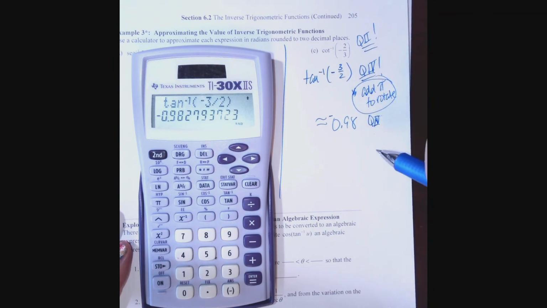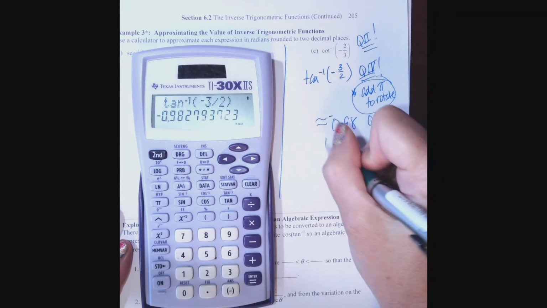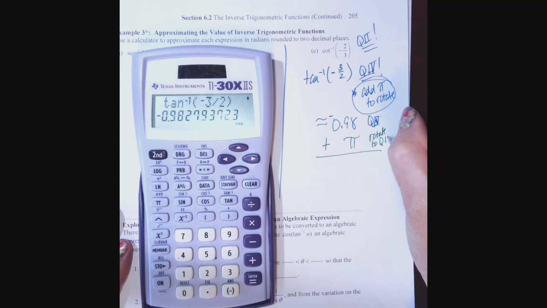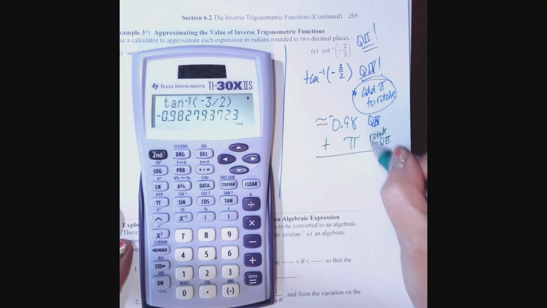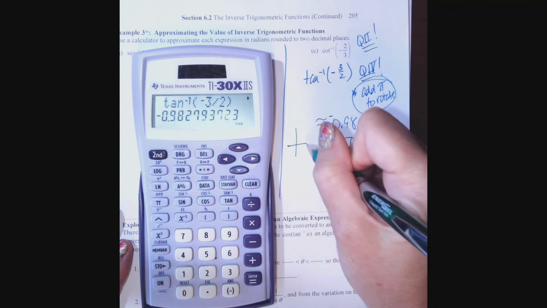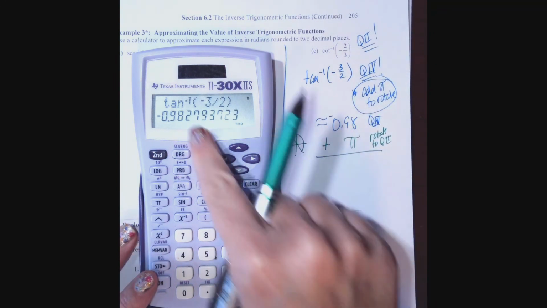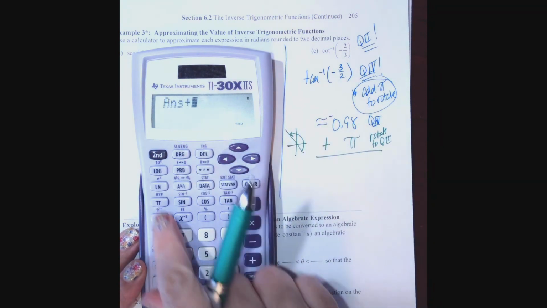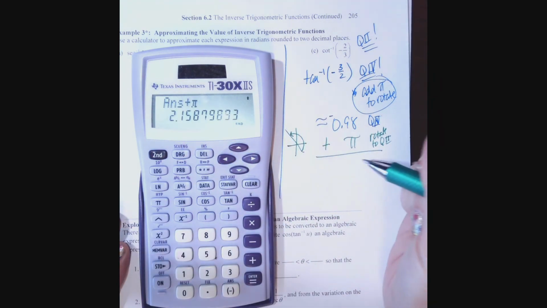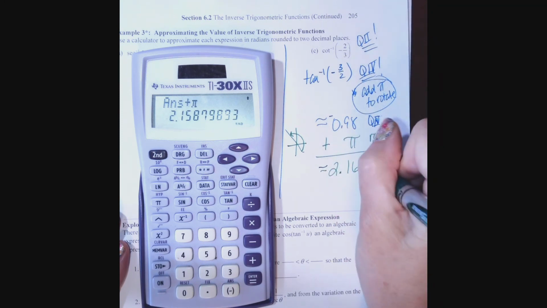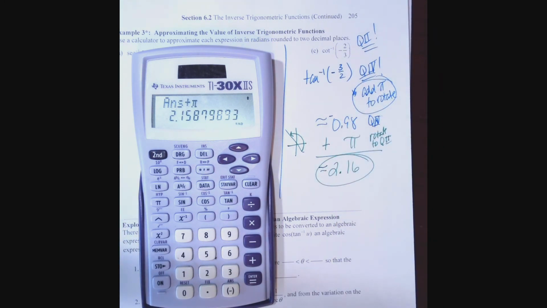I need to get it to quadrant 2. The way I do that is to add pi, because when I add pi, I'm literally rotating it a half turn up from quadrant 4 to quadrant 2. If I start here and I just say add pi, I get a radian value of approximately 2.16 rounded to 2 decimal places. That is my correct result.